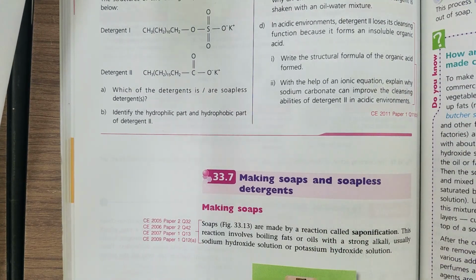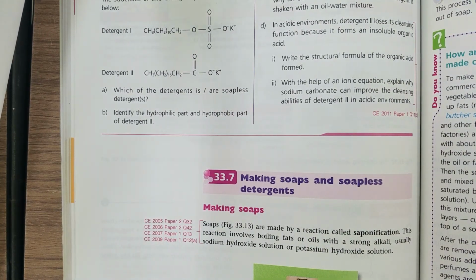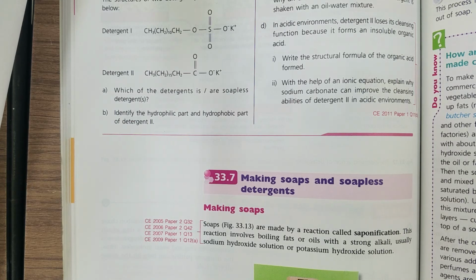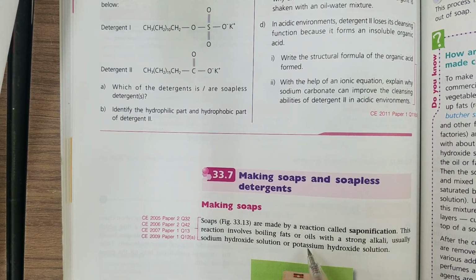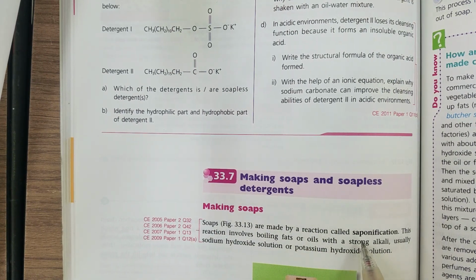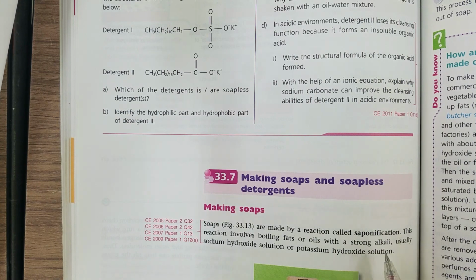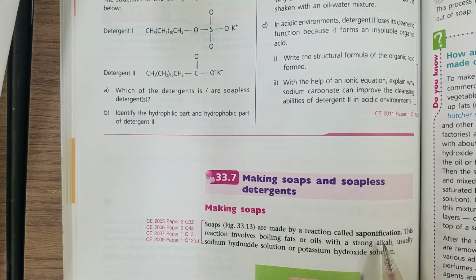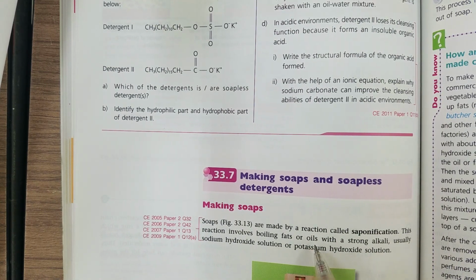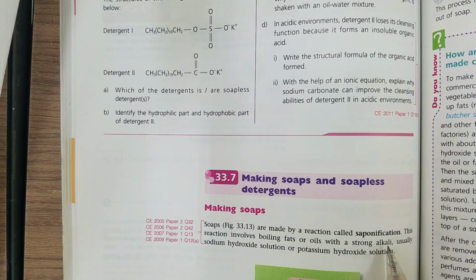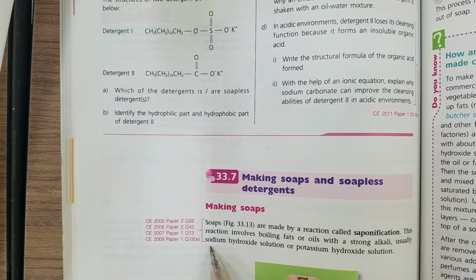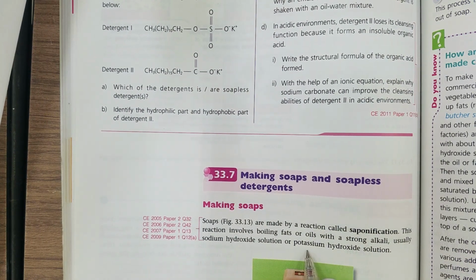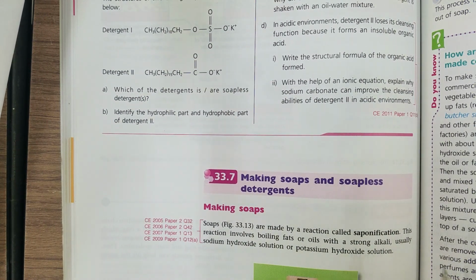All right, in this part, we'll talk about how to make soap, the reaction, and also the steps to make soap in the lab. So first thing, soaps. There's a reaction name for it. It's called saponification. So please highlight this now. It involves fat or oils with strong alkali, heating this with strong alkali, either NaOH or KOH. And this is saponification, forming soap.